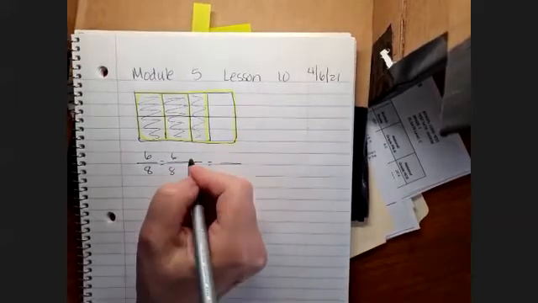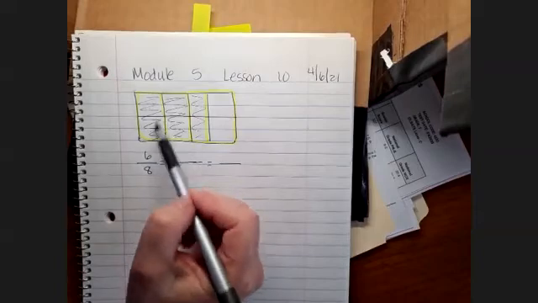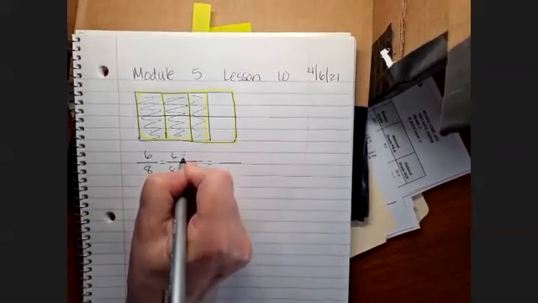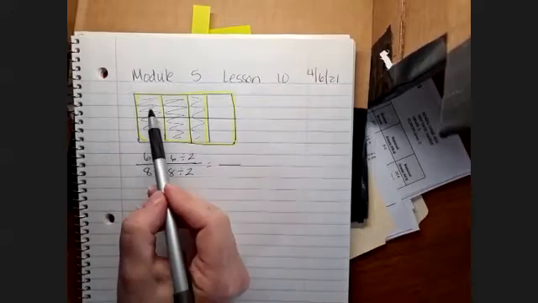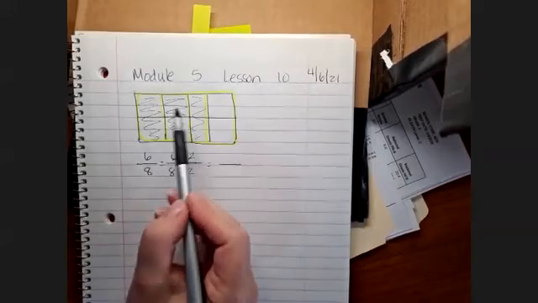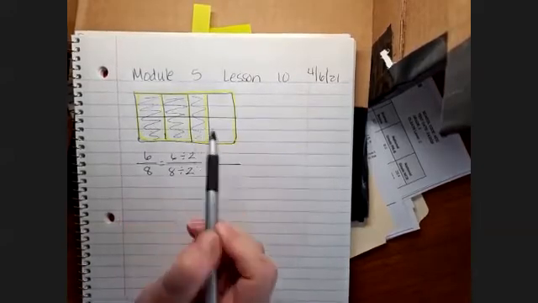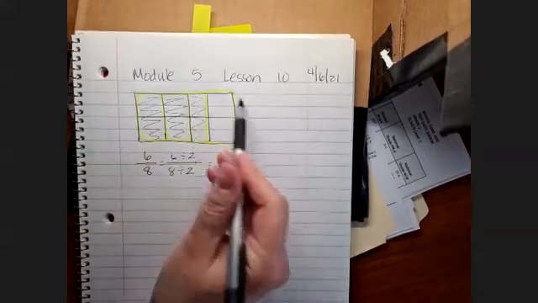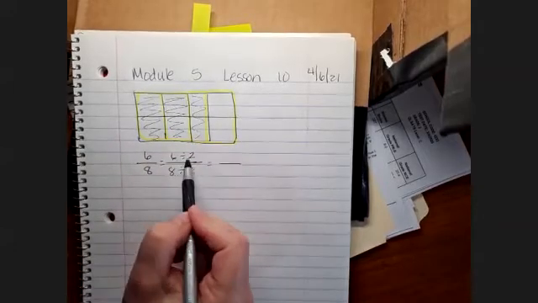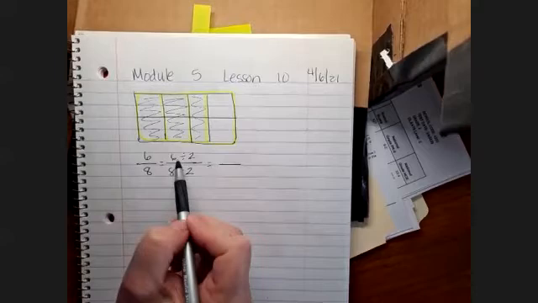We're going to divide by 2 because each of these pieces were cut into 2. So let's divide by 2. All right, so we see that each of these sections was cut into 2 pieces each. So we'll divide by 2. So if you don't see that this is 3 out of a total of 4 pieces, you can divide by 2 because 6 can be divided by 2.